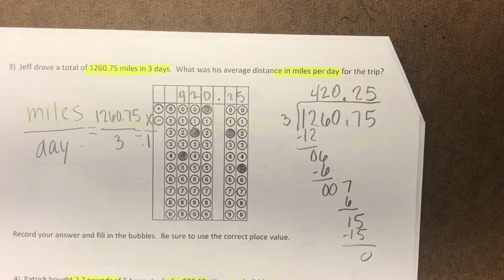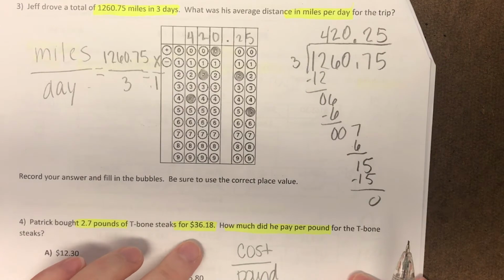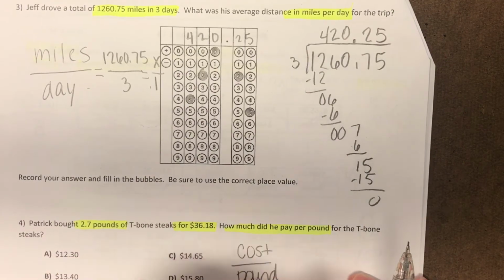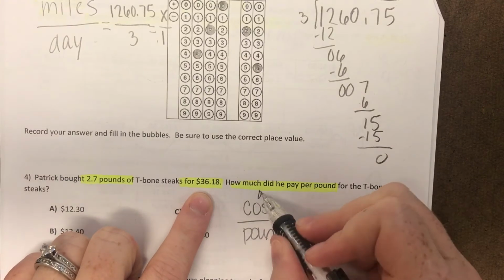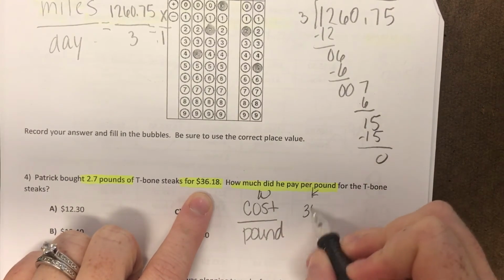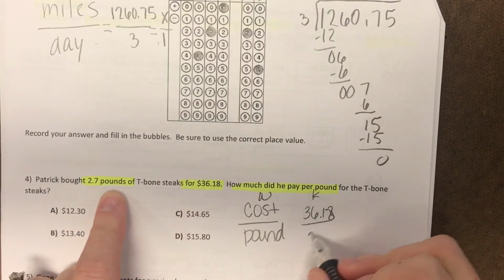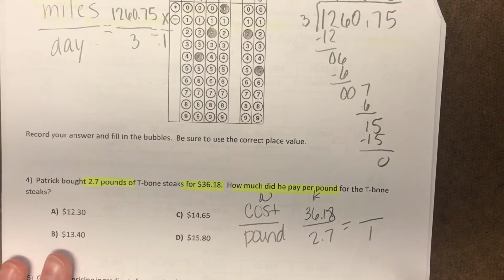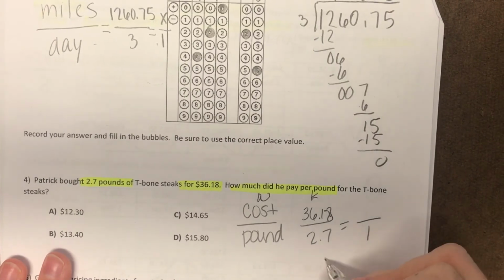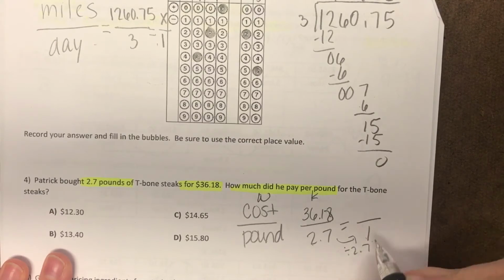Okay, number 4. Patrick bought 2.7 pounds of T-bone steaks for $36.18. How much did he pay per pound? Okay, so we're looking at cost, which is our words. Our known is $36.18. Okay, our pounds are 2.7. How much for 1? Okay, so we're really dividing 36.18. You're scaling down, divide by 2.7, or you're dividing 36.18 by 2.7.